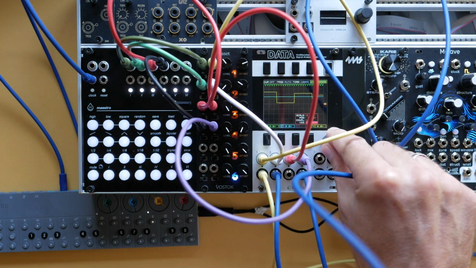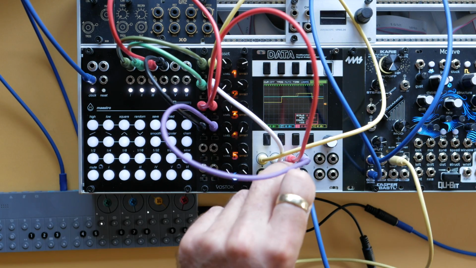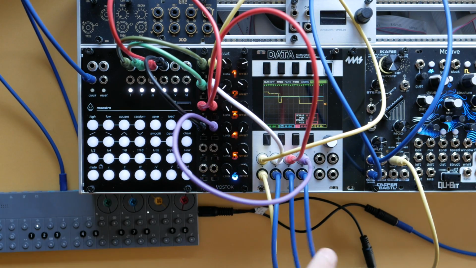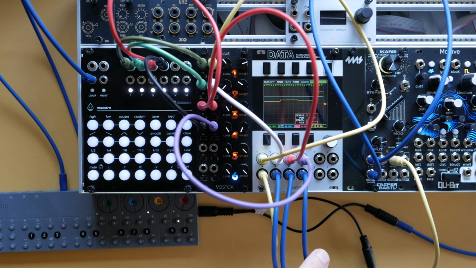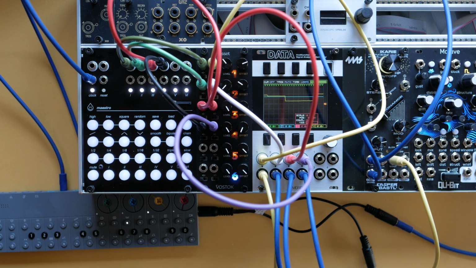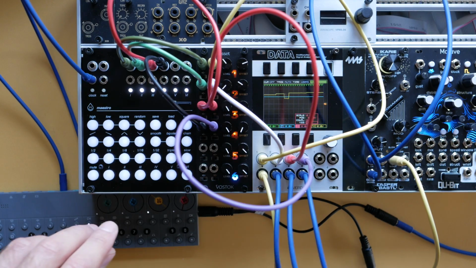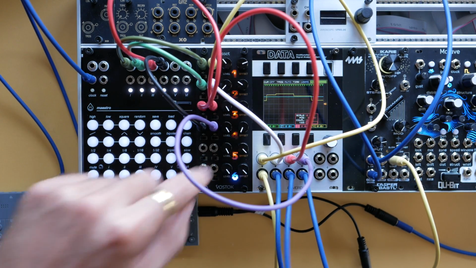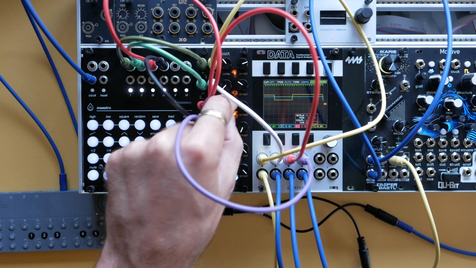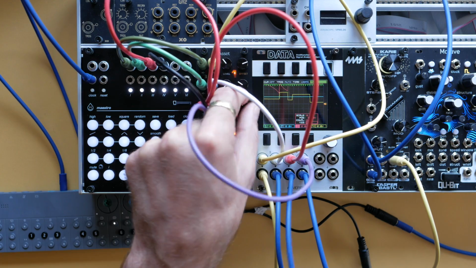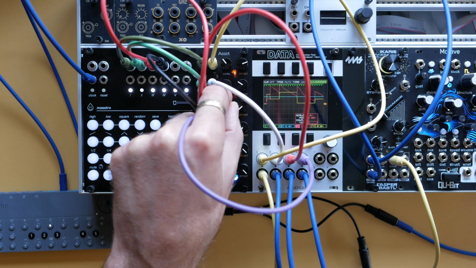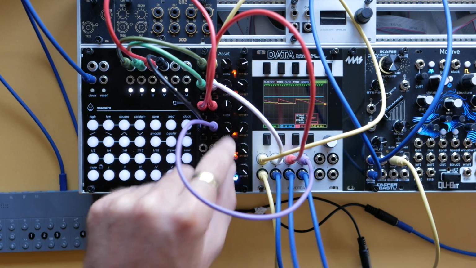And channel number 3, I'm going to send into the bend input of the Data Bender, which will make the pitch go crazy. Most likely not in tune, but it doesn't matter. Whoa, that's a bit high. Let me turn this down first.